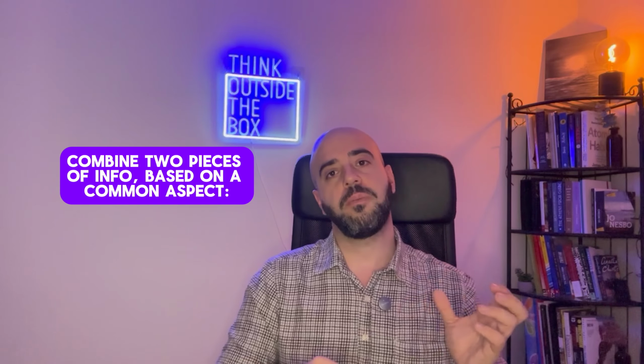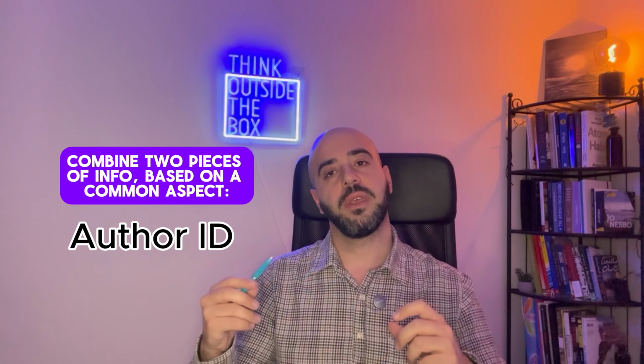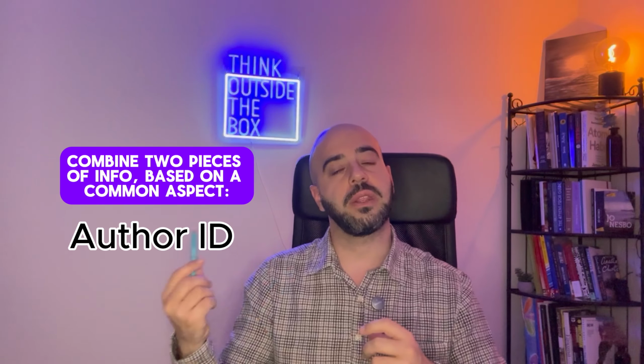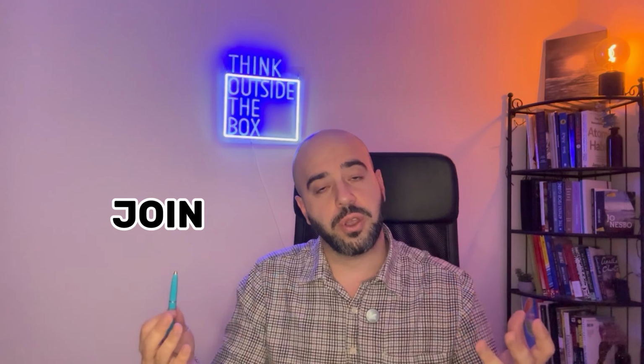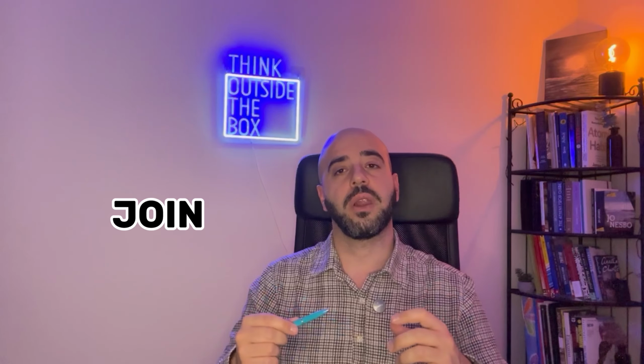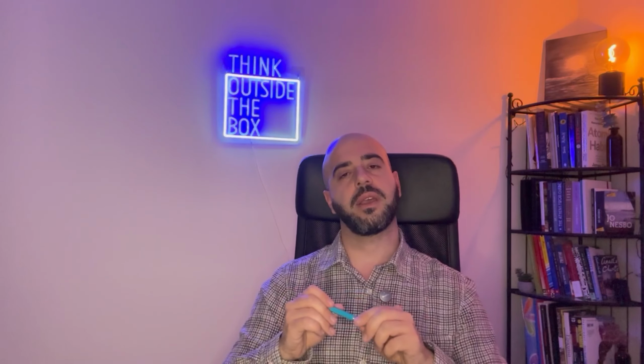Well, you can do it, because in bookshelf A, you have the different books and the author ID, and you can match it or map it with the information that you have in bookshelf B. For each one of the author IDs, you can find the respective biography. And that's the idea of join, which is a very common concept in SQL, which is about combining two pieces of information from two different places, having a common link. In our example, the author ID.